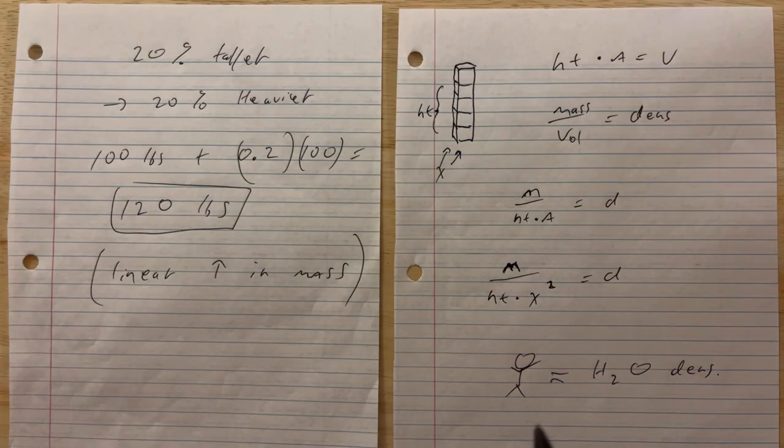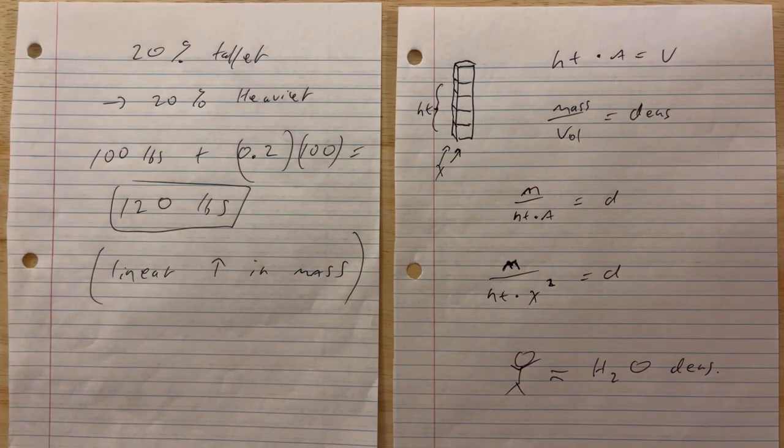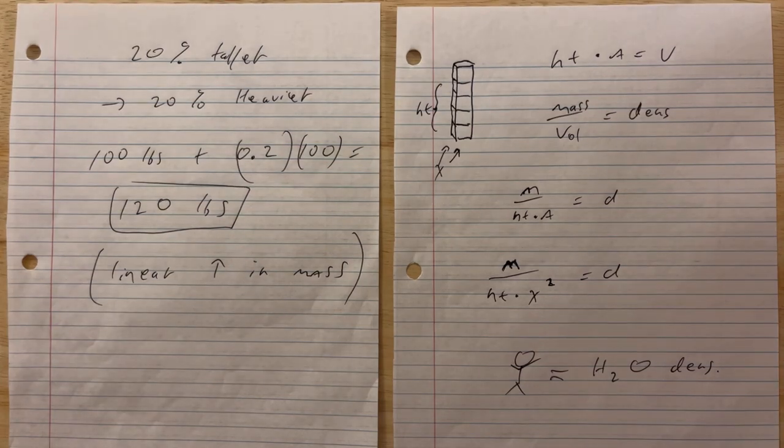I'm going to give a person the density of water because that's approximately the density of people. If a person has low body fat, they will be more dense than water and sink. If they have more body fat, then they will be less dense than water and float. And a lot of people are what you'd call about neutrally buoyant. So if they take a deep breath, they float. If they let the air out of their lungs, they sink. So a person's overall density depends on how much air they have in their lungs.